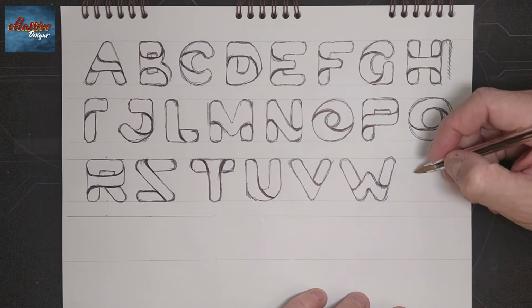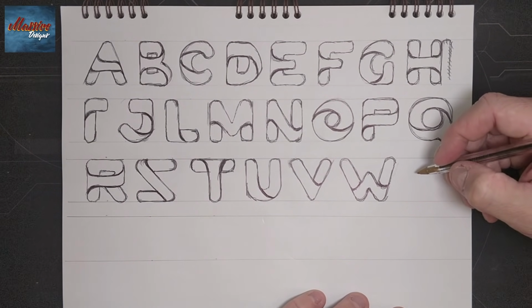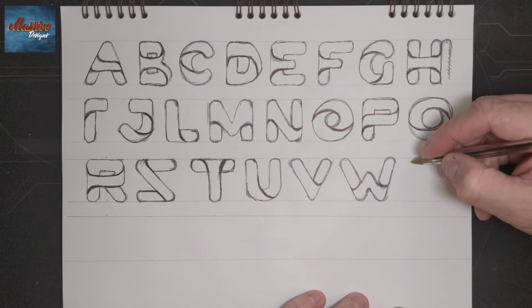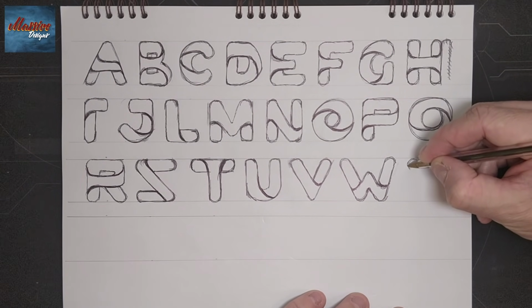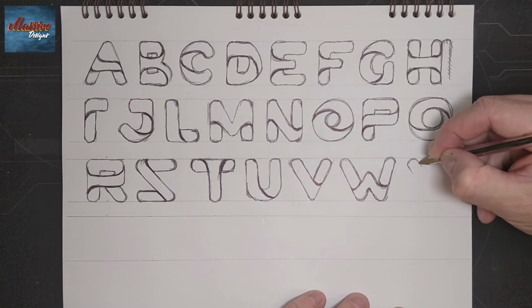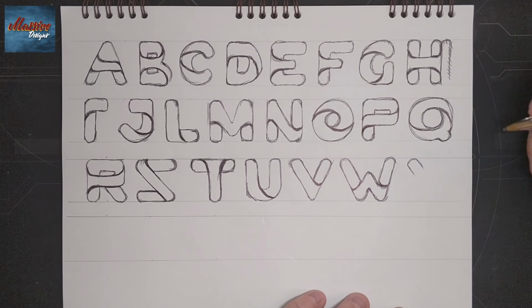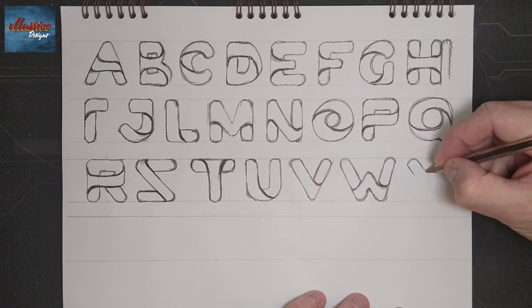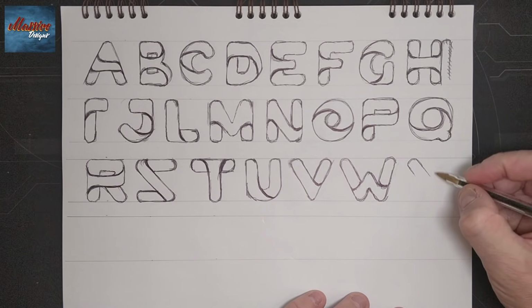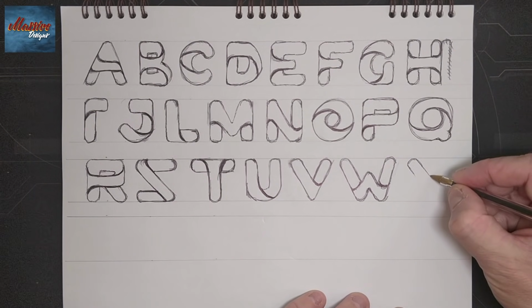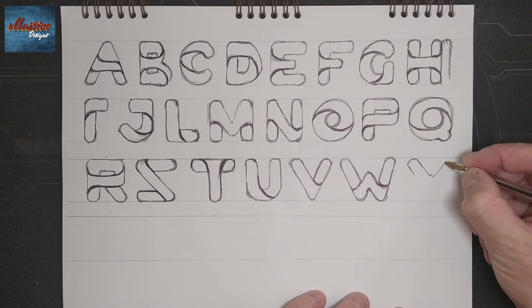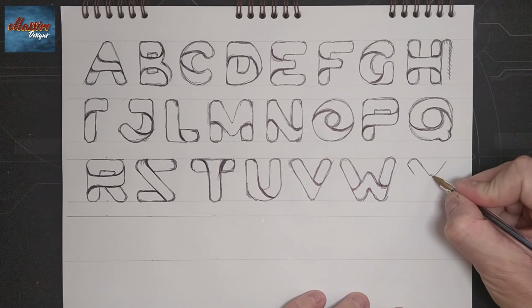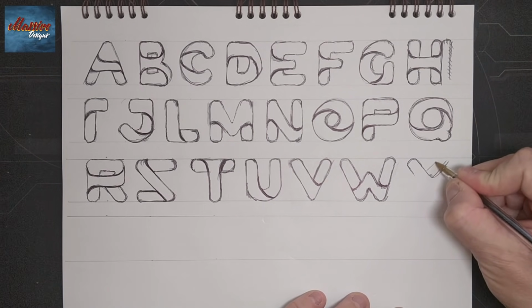Okay, so for the X right now, it should be something like this. Okay, see, from here I'm going to immediately cut it like this, because this one's going to go something like this.